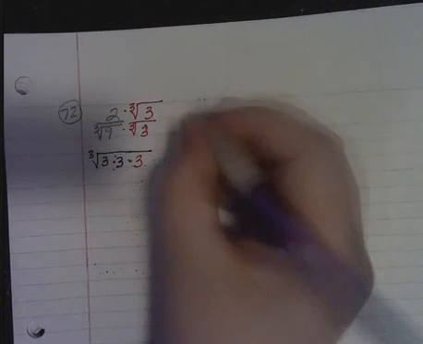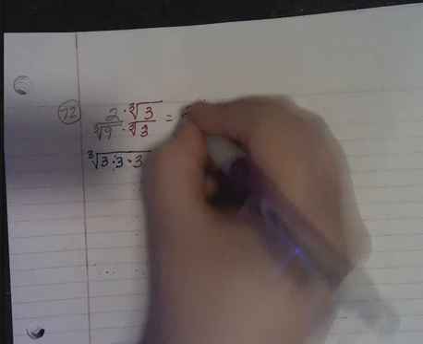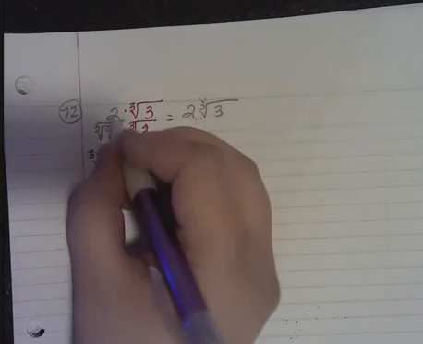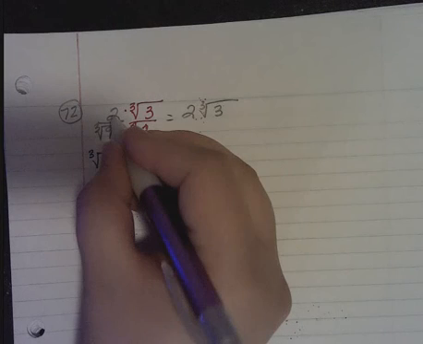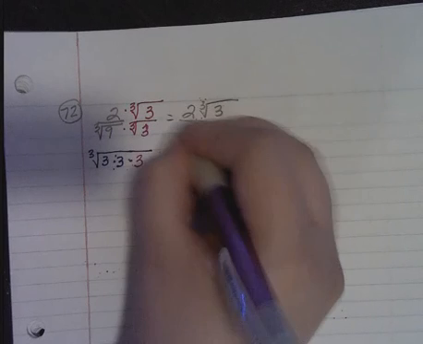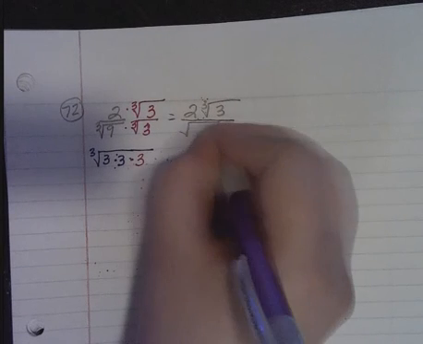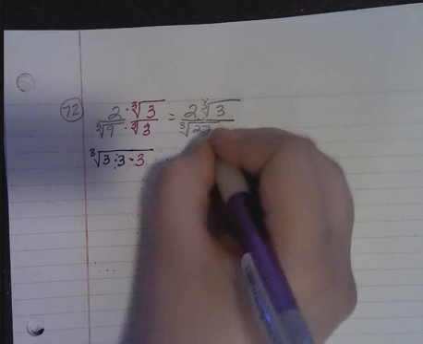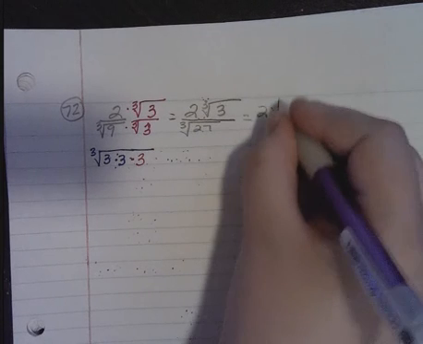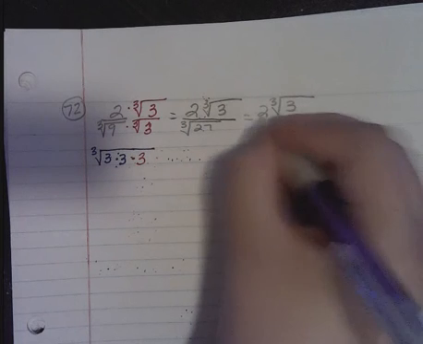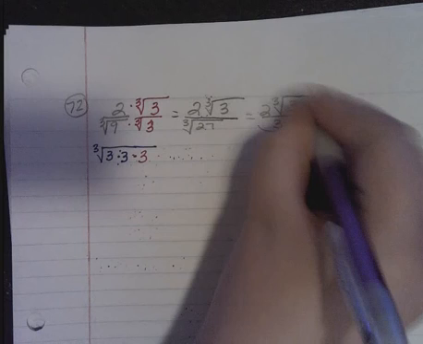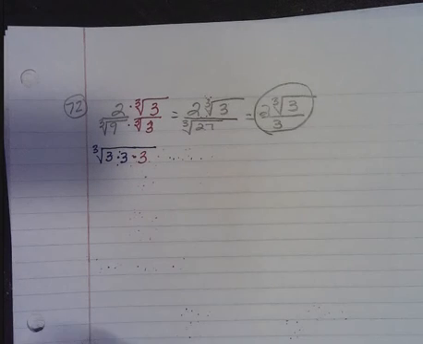I now have 2 onto the cubed root of 3. Remember, you cannot multiply that 2 and that 3 because the 2 is outside of the radical and the 3 is inside the radical. Over the cubed root of 27. Then we can break down the cubed root of 27 to be 3. That concludes the review from the last section.